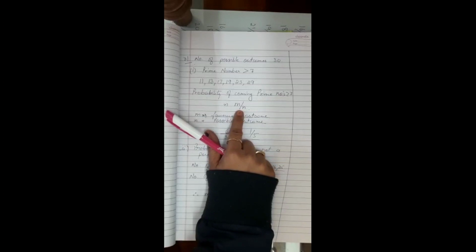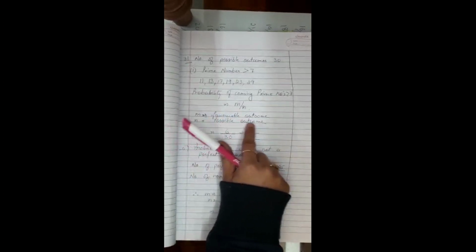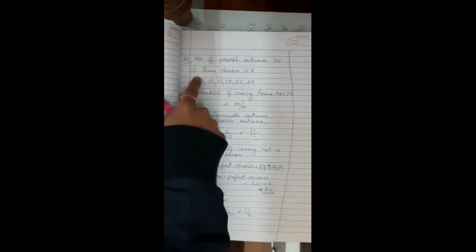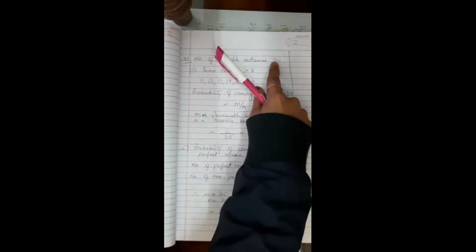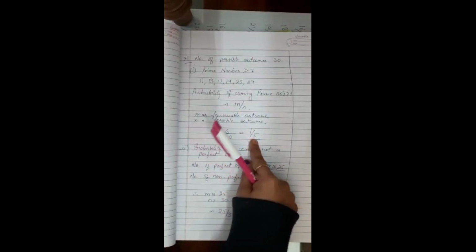Now what are m? What is n? M is favorable outcome, n is possible outcome. So I have put in the values. The favorable outcome is 6 and the total outcome is 30. So the answer comes out to be 1 by 5. Okay. Now the next question is not a perfect square.